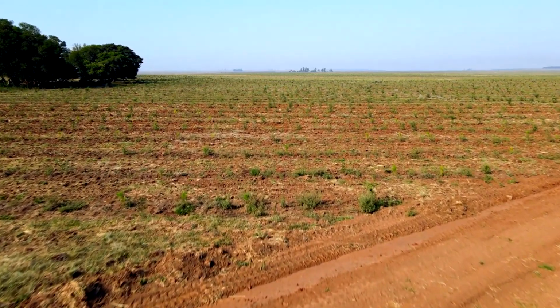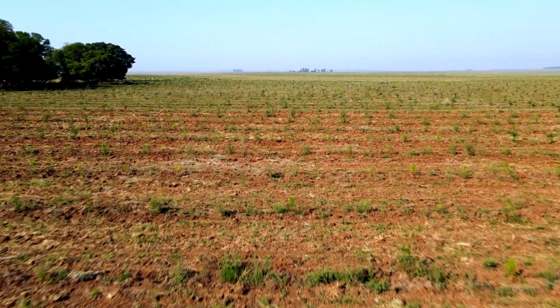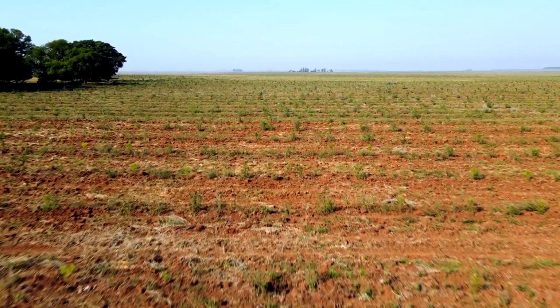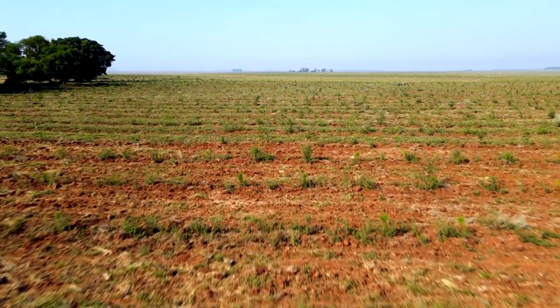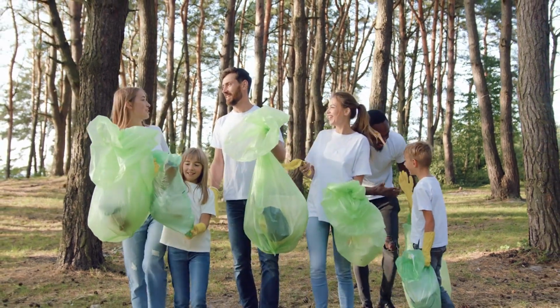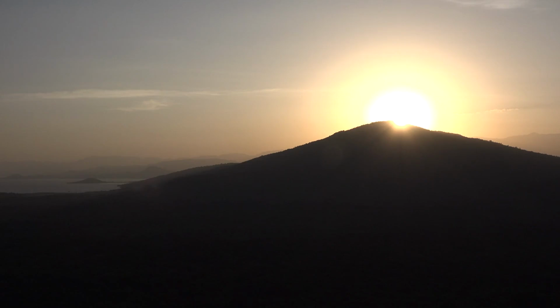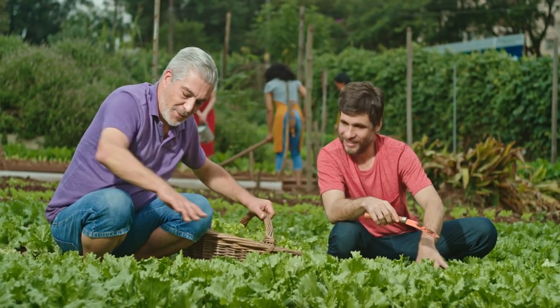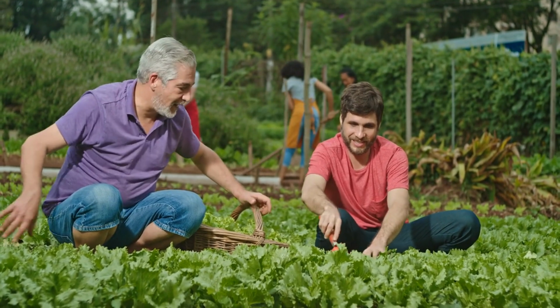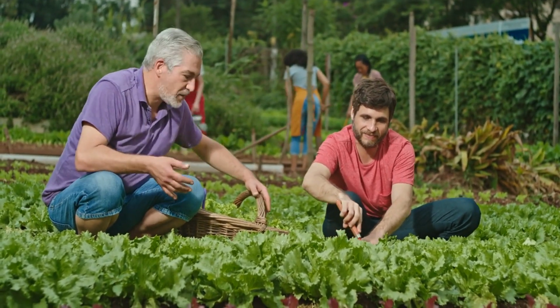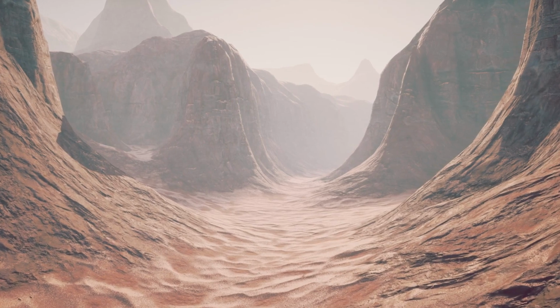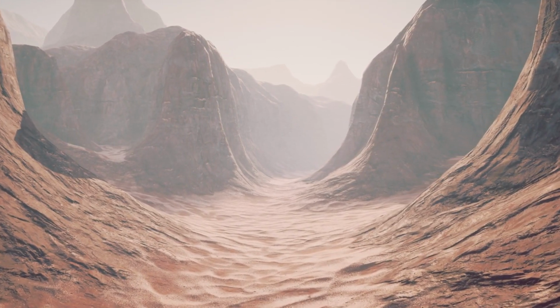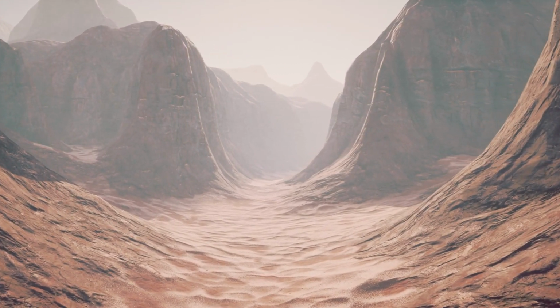Reforestation and afforestation efforts, where trees are planted to restore and expand forests, are crucial in stabilizing the soil and improving the local climate. Empowering local communities is key to these efforts. In Ethiopia, the Tigray region has seen remarkable success in reversing desertification through community-led initiatives. Local farmers, supported by NGOs and government programs, have built terraces, planted trees, and implemented sustainable farming practices. The result is a transformed landscape with improved soil fertility and increased agricultural productivity.